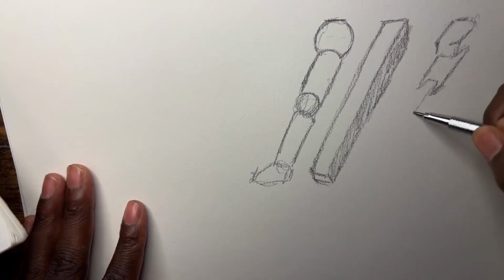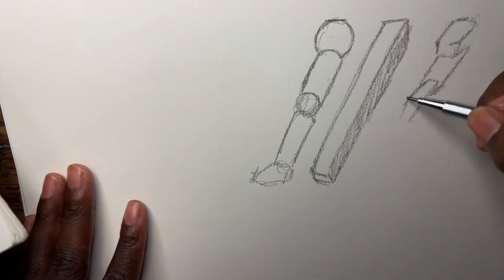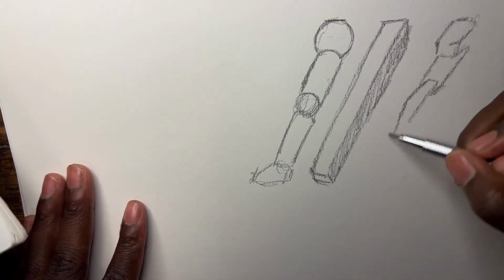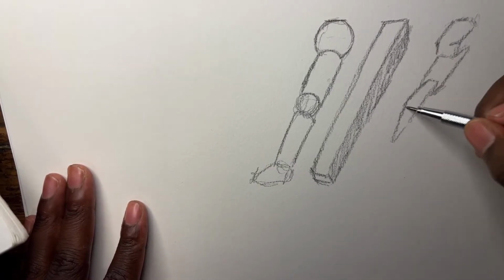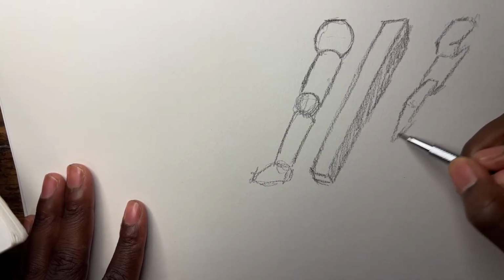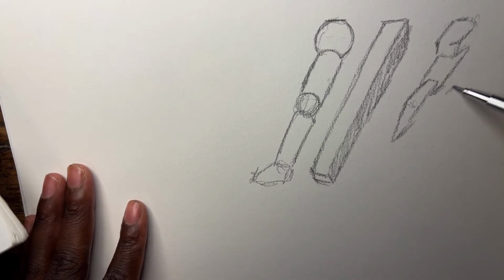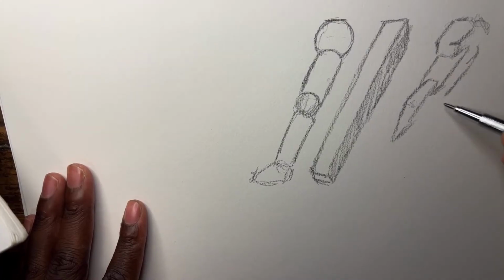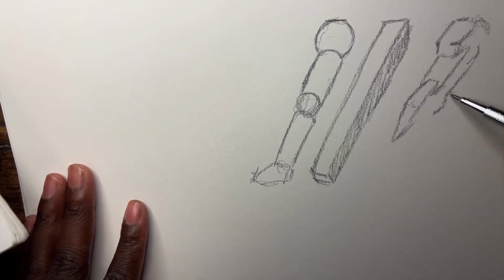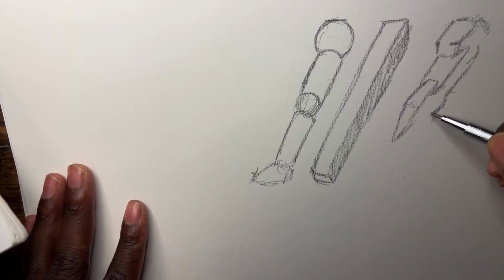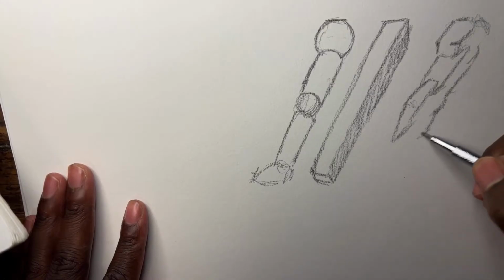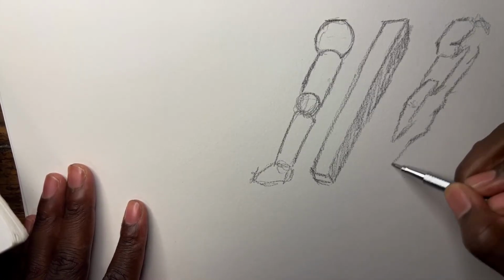And so we'll start to bring the arm out of this shape, right? Got shoulder right there. Okay. And we have the forearm, right?